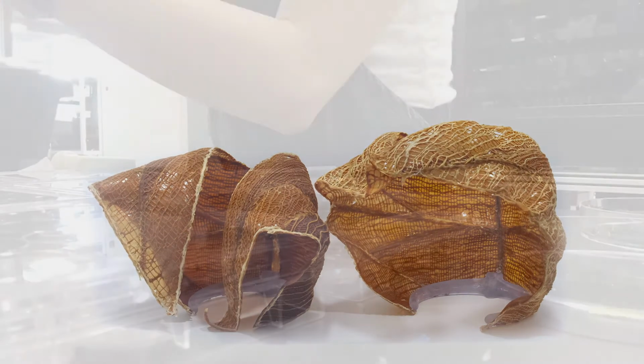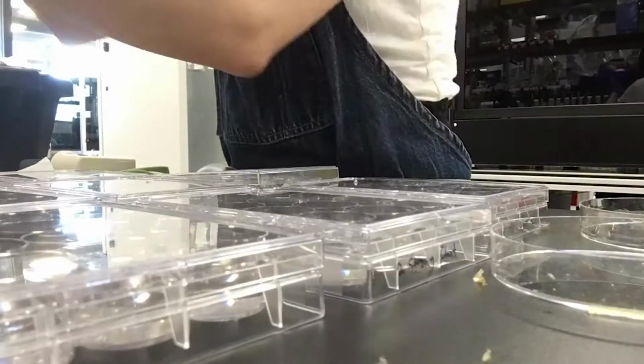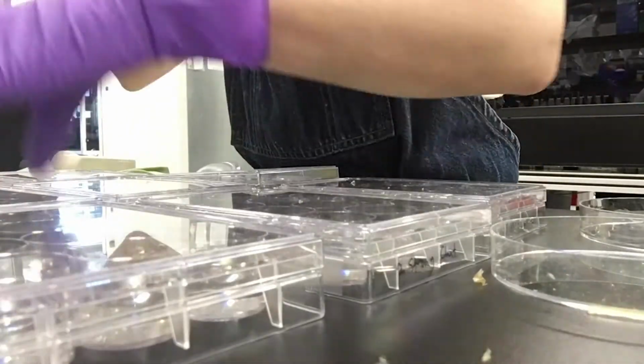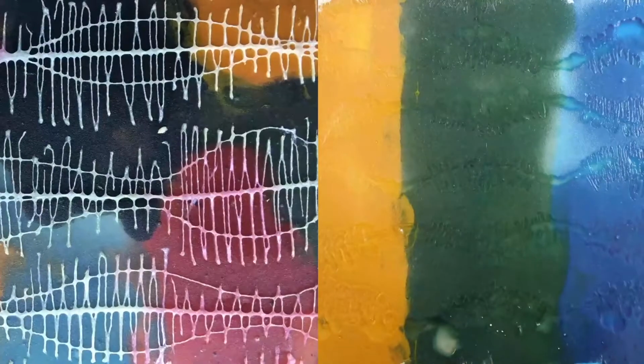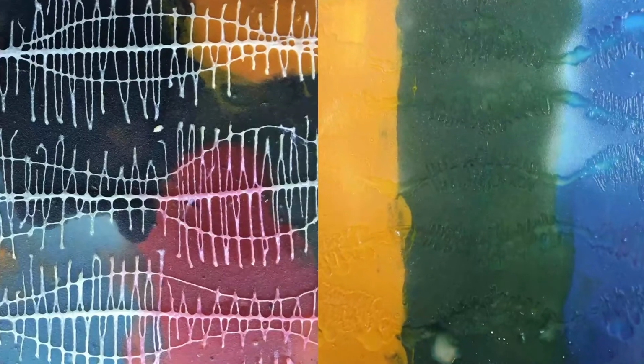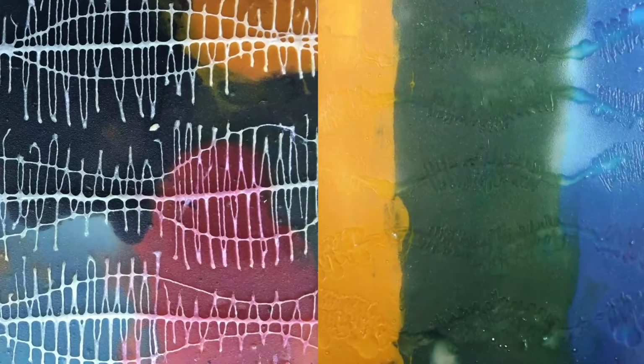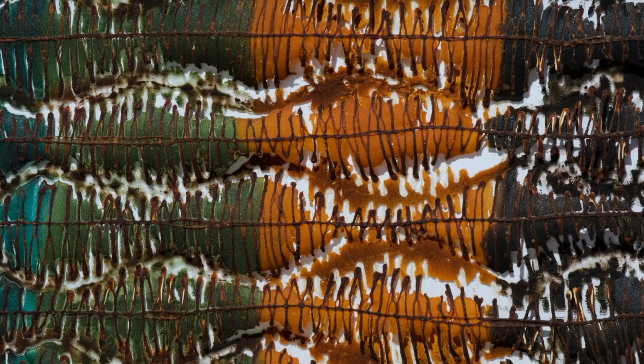I combined enzymes derived from fungus, bacteria, and human saliva into the bioplastics, using the enzymes to transform the material rather than simply destroy it. This was degradation as a fabrication process, and was done with the guidance of Dr. Josh Dunn.